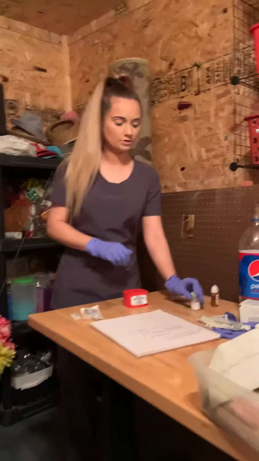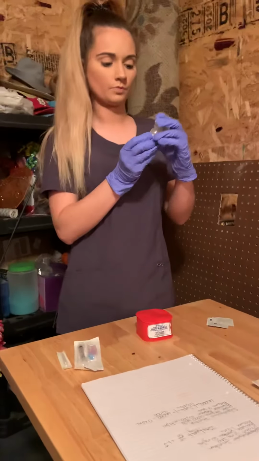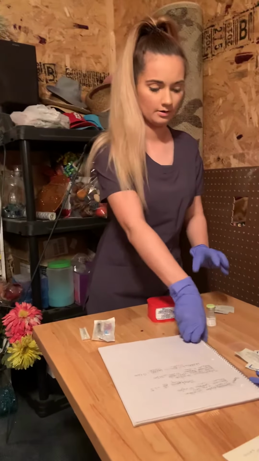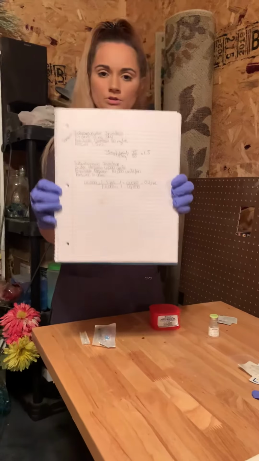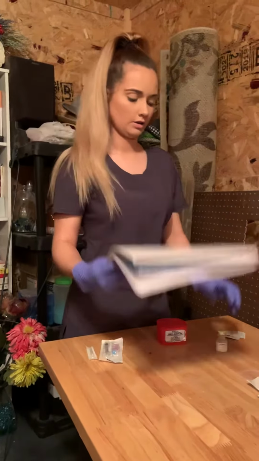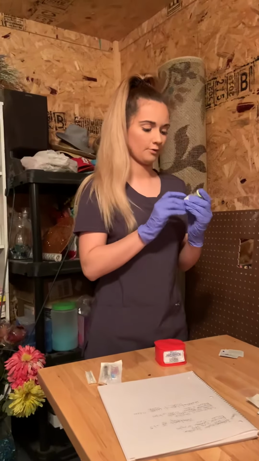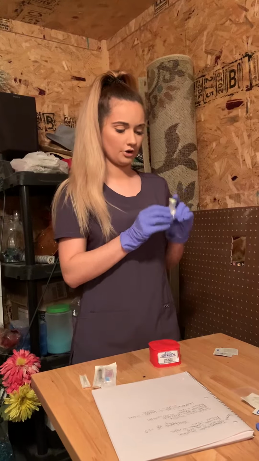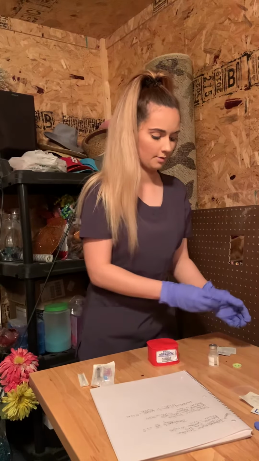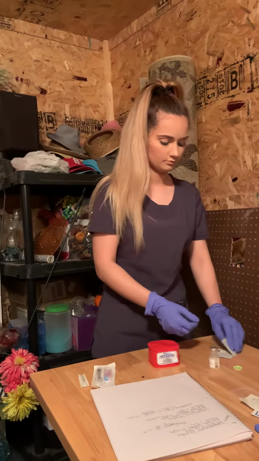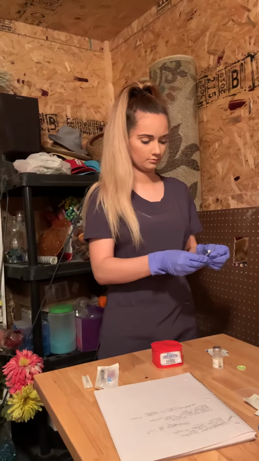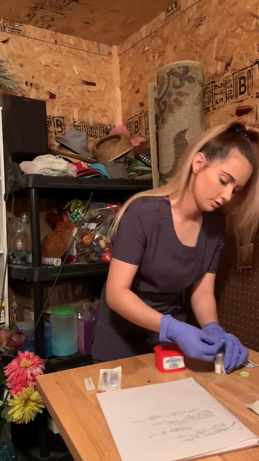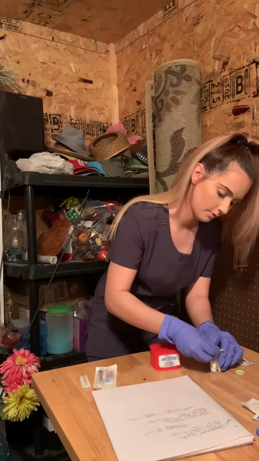And I will first look at the vial. I will look at the name, and I will compare it to my MAR sheet, which is right here. I'll make sure I have the right medication, and I will make sure that it is not expired. So I will take the cap off. Take an alcohol swab and clean the top of the vial.